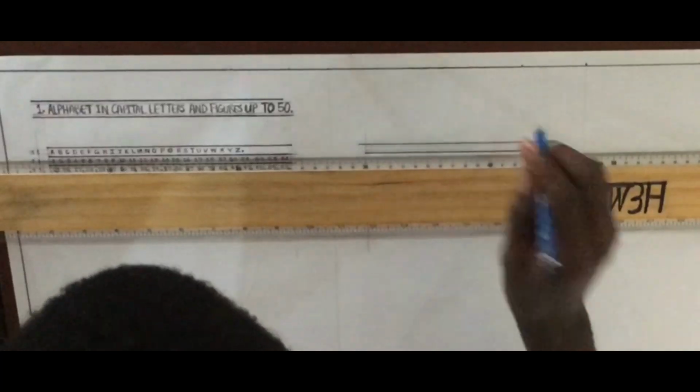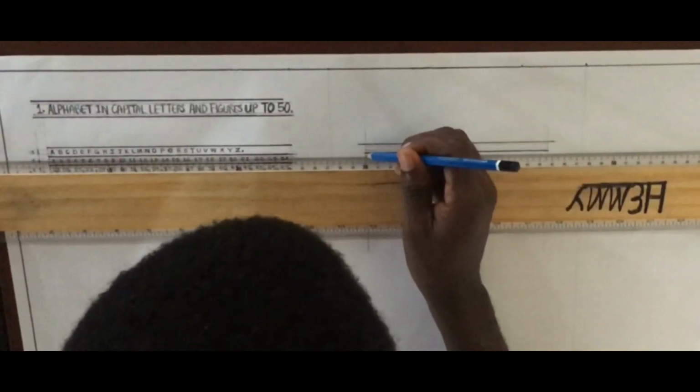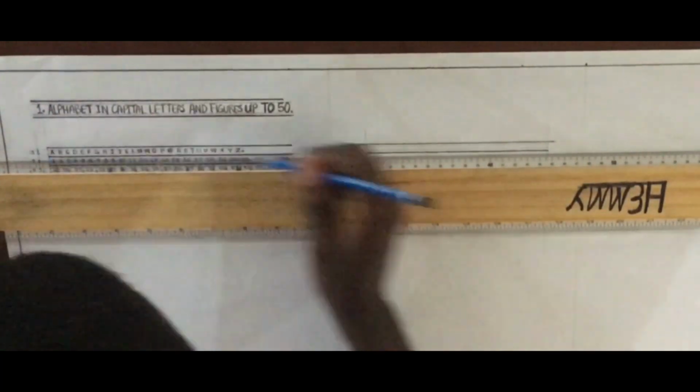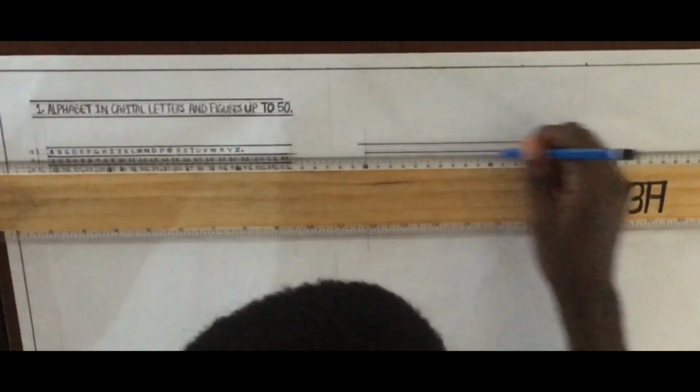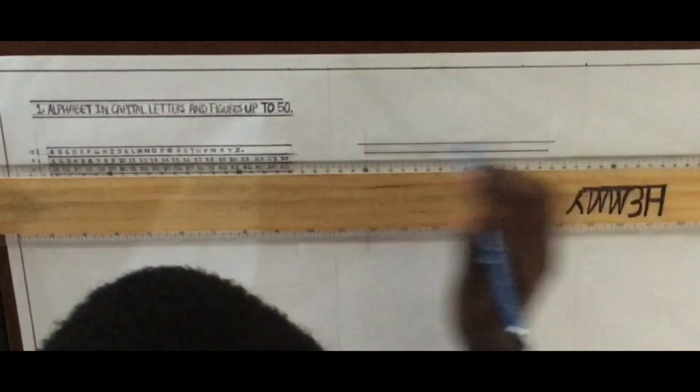Your thin continuous line this time around. Just as I've said, do ensure it is well aligned before you draw your line.